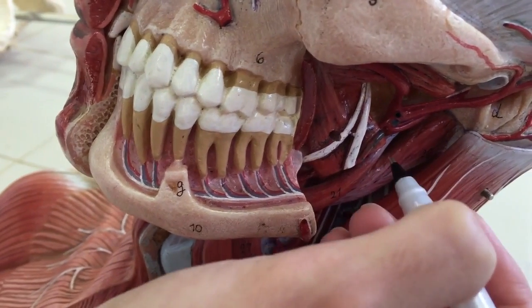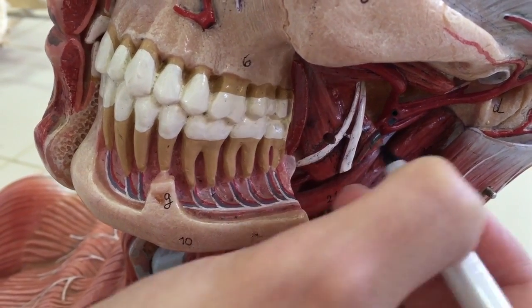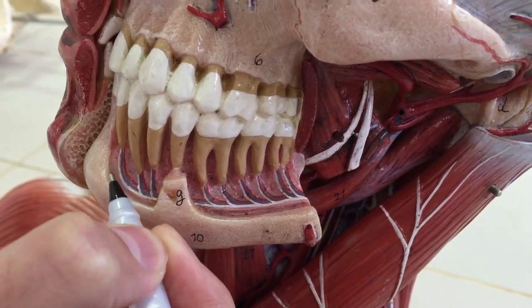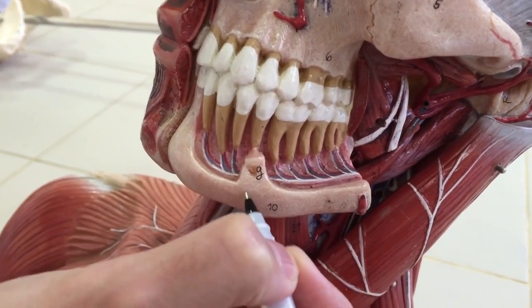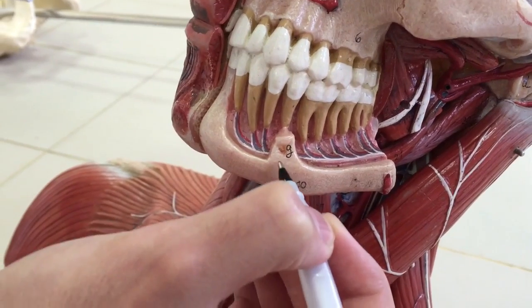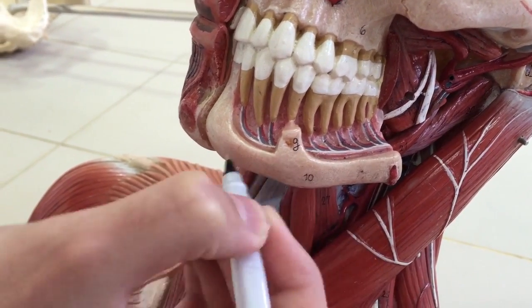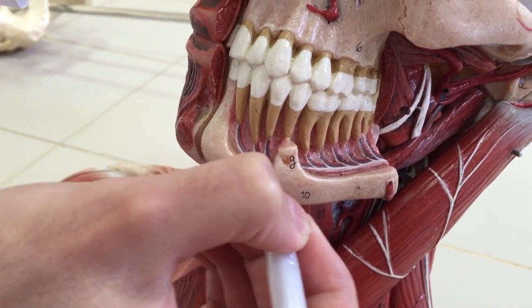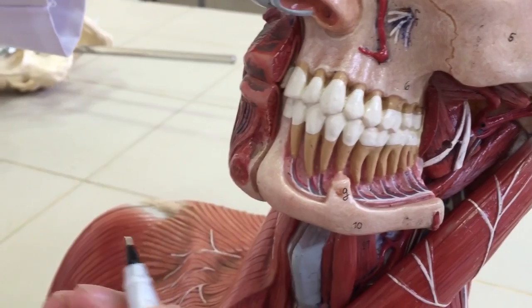It enters the mandibular foramen, which leads to the mandibular canal. Okay, and kind of here it gives off the mental nerve, which passes through the mental foramen, and it will continue as the incisive canal.